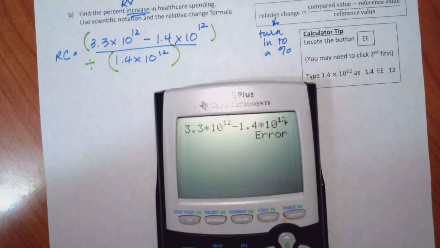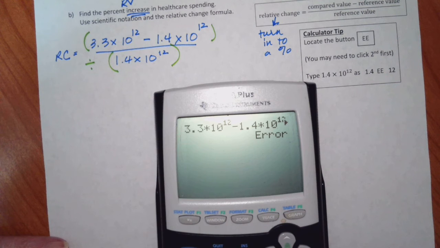Oops, I did something wrong. All right, so let's try that again. So let's do 3.3 times 10 to the 12th minus 1.4 times 10 to the 12th.